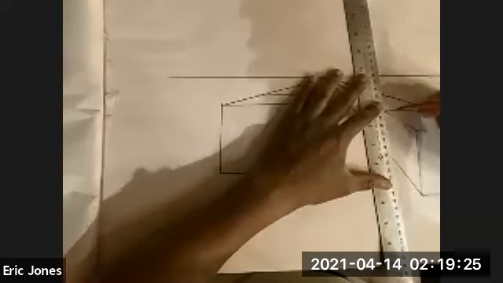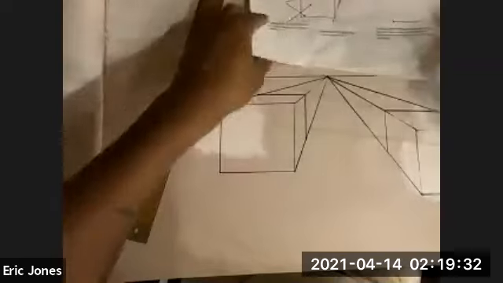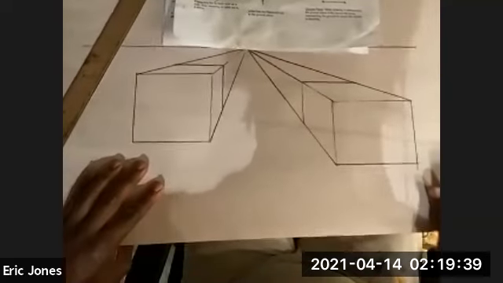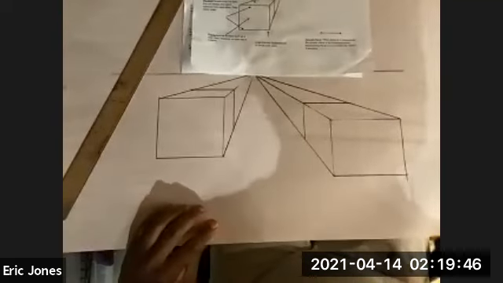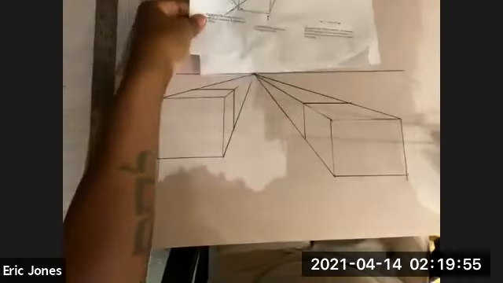Now with some of the pictures, some cubes, there's some distortion when you're looking at a photograph. And so there's certain things you just have to know when you're drawing or recreating a one-point perspective view. So you just have to know.